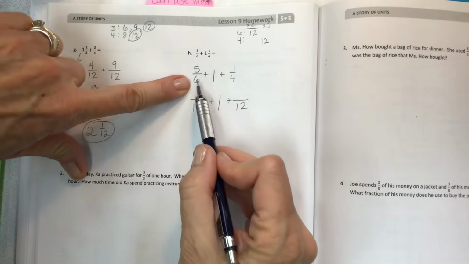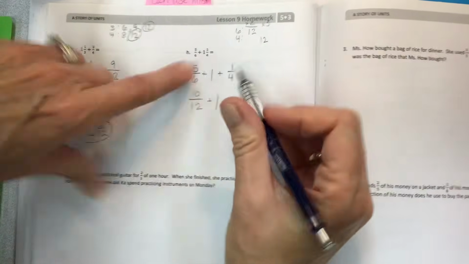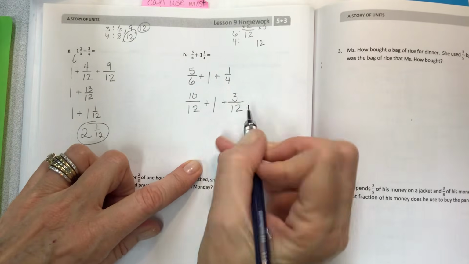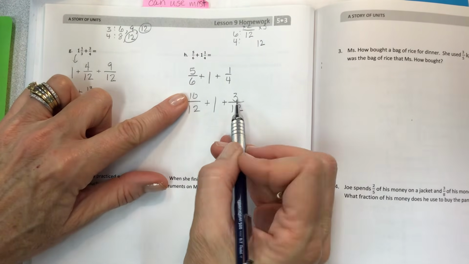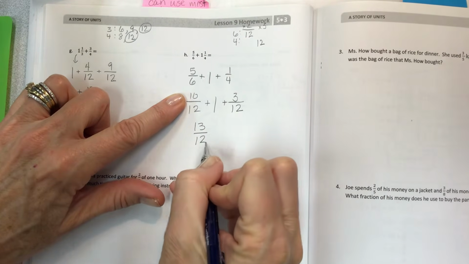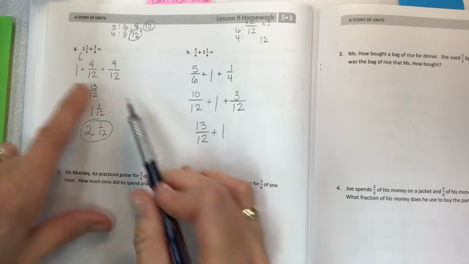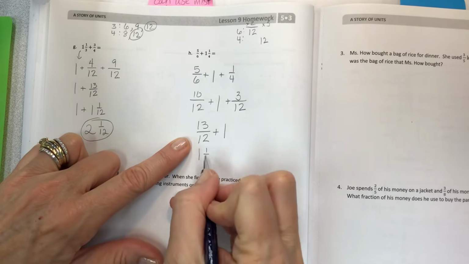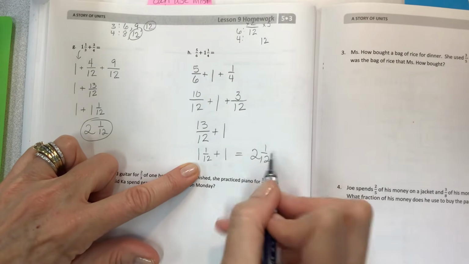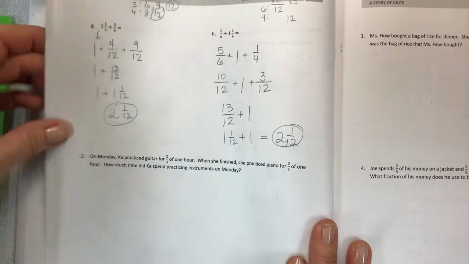for my common denominator. 6 times 2, therefore 5 times 2. 4 times 3, therefore 3 times 1. Add up your top fractions, your numerators on top. That gives you 13/12 plus 1. This is starting to look familiar, isn't it? Okay, so this is 1 and 1/12 plus 1, which equals 2 and 1/12. There you go. Okay, on to the word problems.